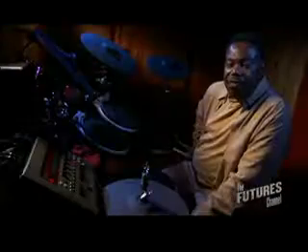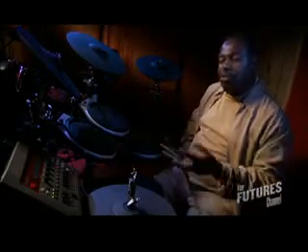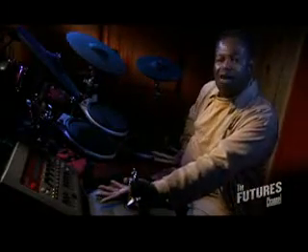This is an electronic drum kit. You can manipulate volume, sensitivity, sound, play songs, and all of this in a box. There's really not much you can't do between a machine and the computer.